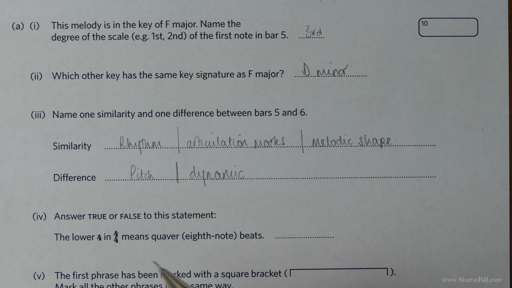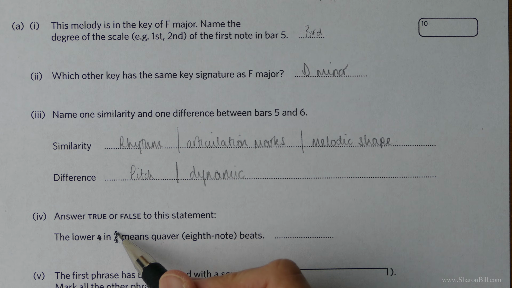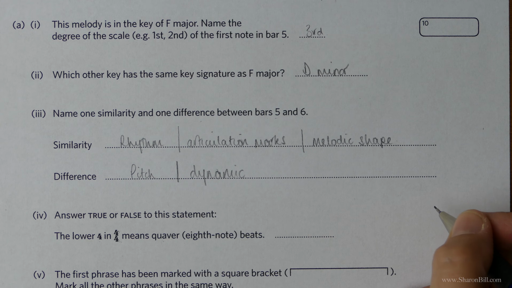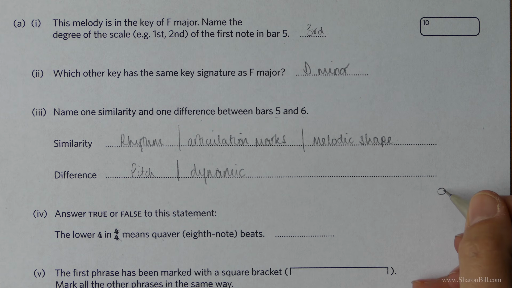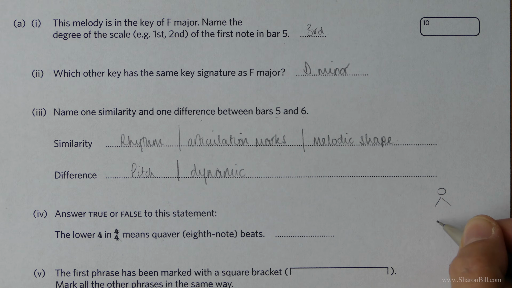The lower 4 in this time signature, 4/4, means quavers or eighth note beats. That's incorrect. If you think about your fractions, you can see how that says 4 quarters, 4 quarter notes, which is 4 crotchets. We can see that by doing a little diagram. Our whole note, or our semibreve, like a whole cake, divides into 2 halves. When we've divided into halves, think about your fraction is over 2, and that's why it's called half notes. So your time signature would be over 2 if you were counting in minim beats or half notes.